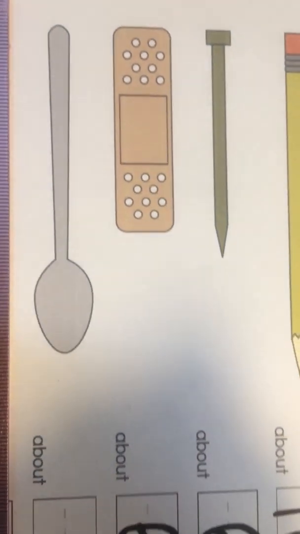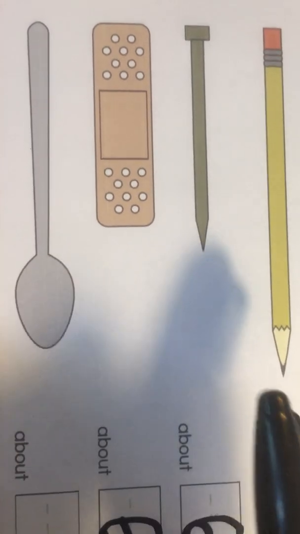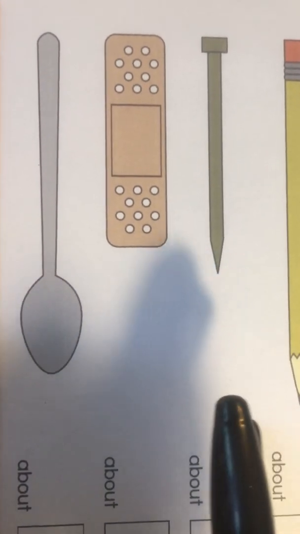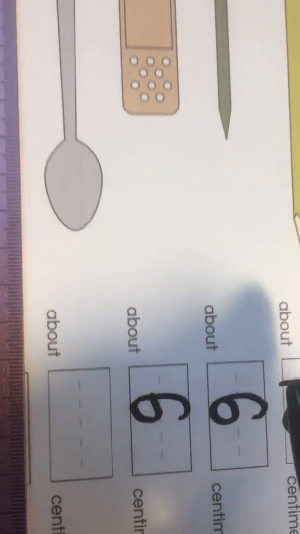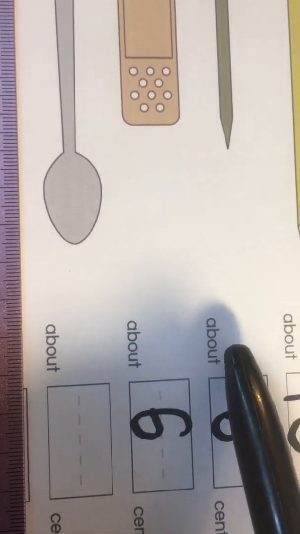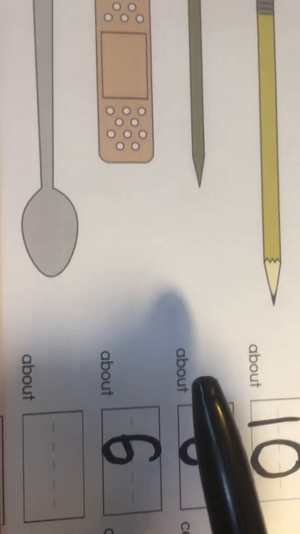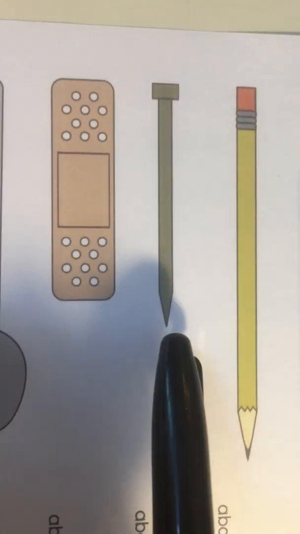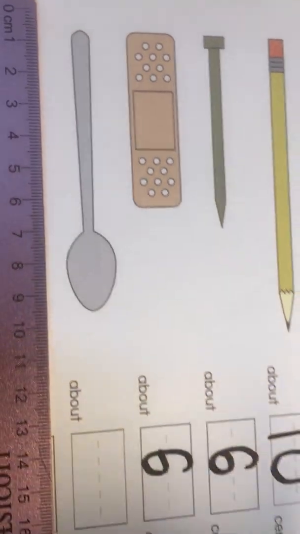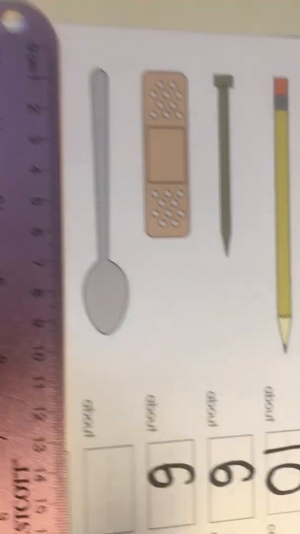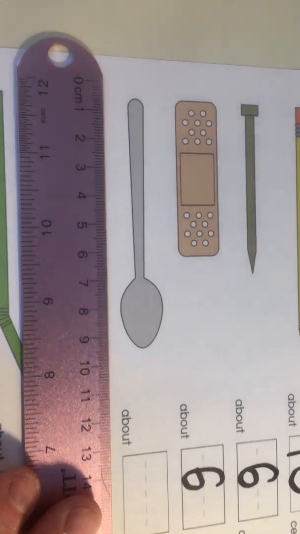Remember, the nail was more than 6 centimeters. The Band-Aid was a little bit less than 6 centimeters, but they're both about. That word "about" is really important. They're both about 6 centimeters. The nail was actually a little bit more than 6 centimeters. The Band-Aid was a little bit less than 6 centimeters. They're both about 6 centimeters.